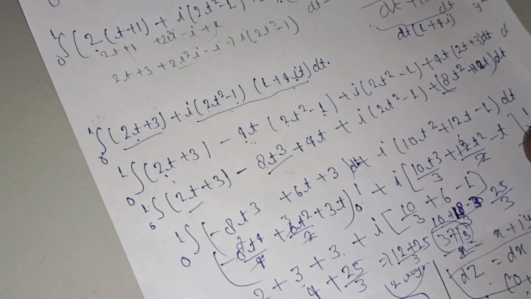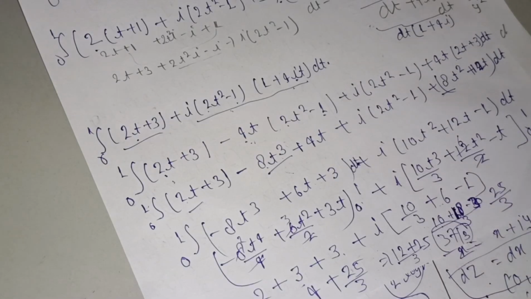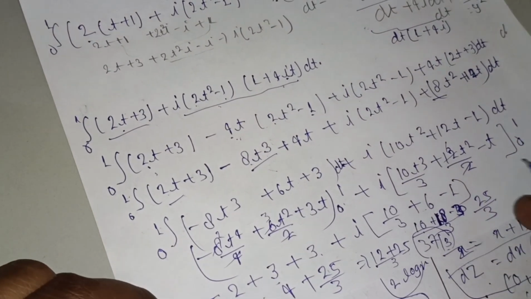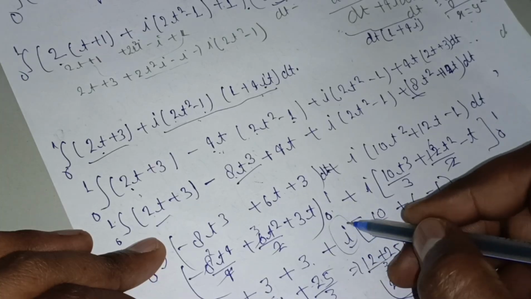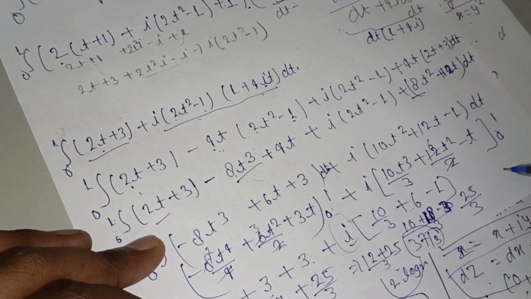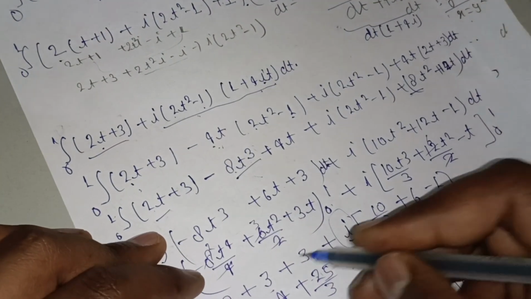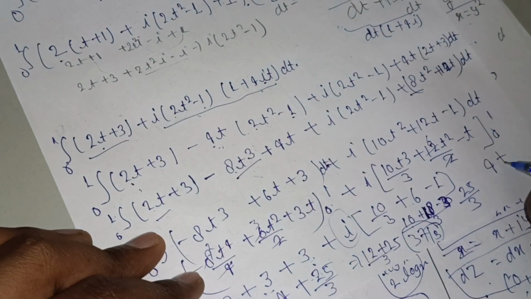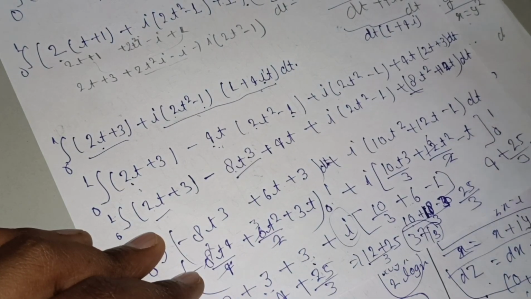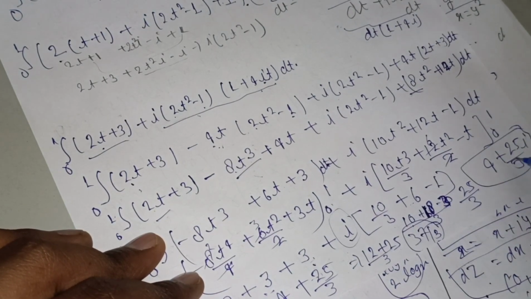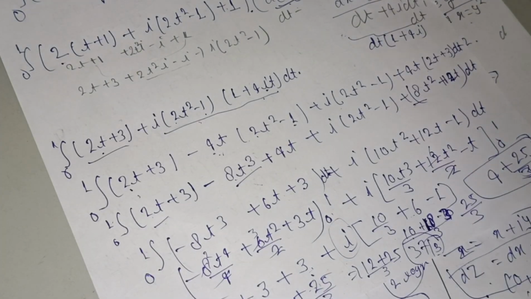I don't know if it will be wrong or right. We forgot iota. So here will be 4 plus 25 by 3 iota. Okay, this will be the final answer.